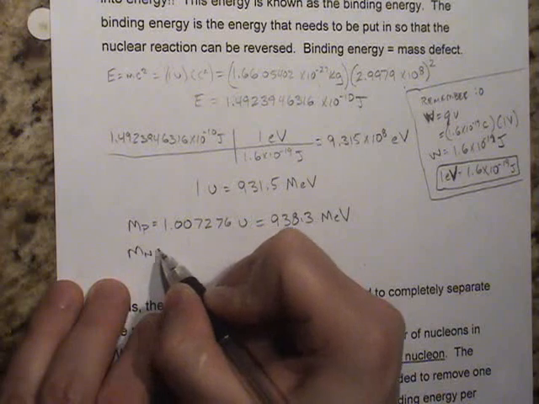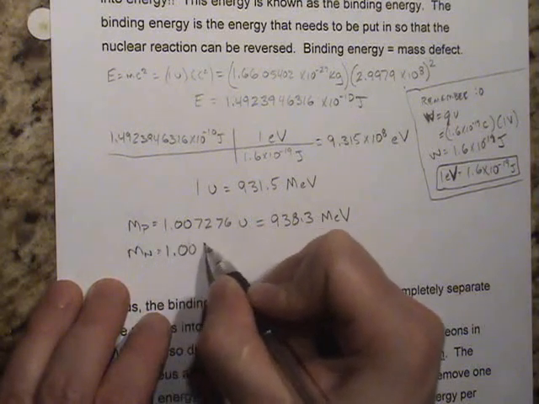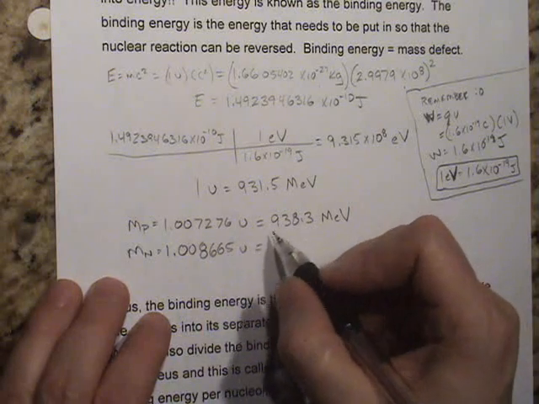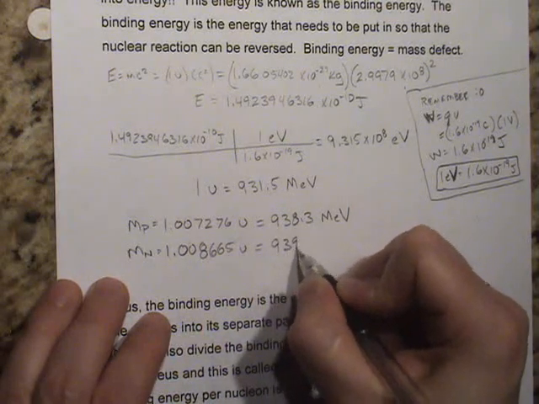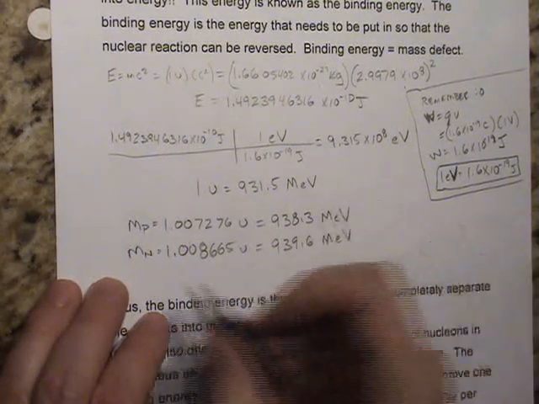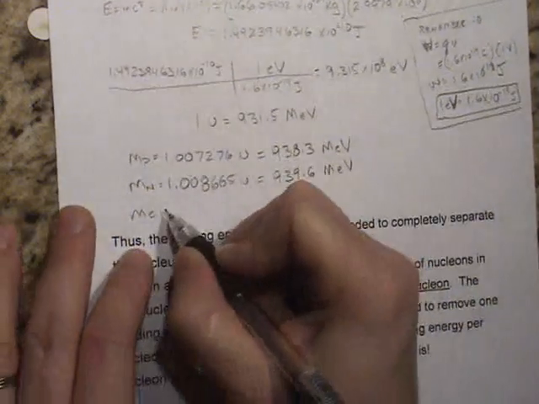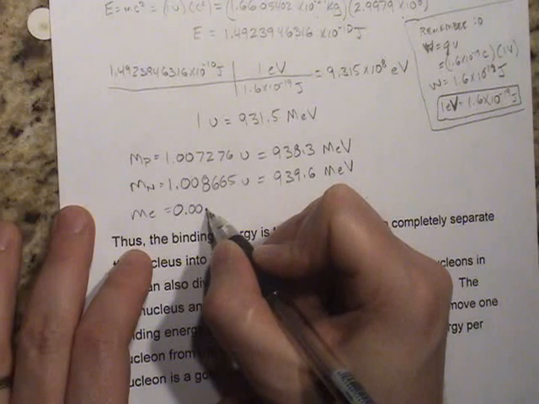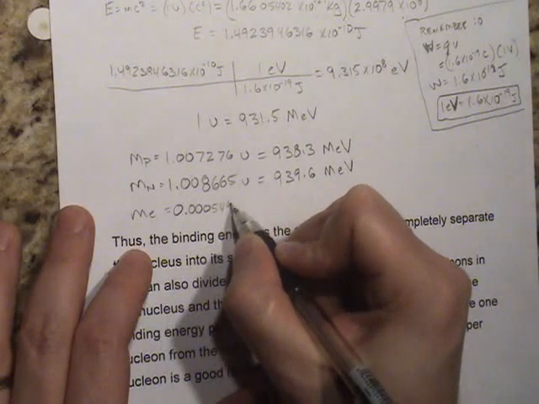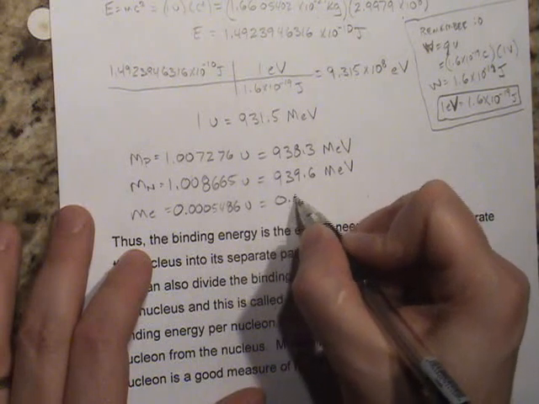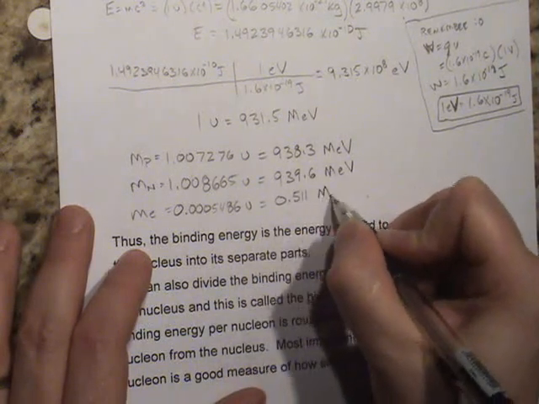The mass of the neutron was 1.008665 U, approximately equal to 939.6 MeV. The mass of the electron is equal to 0.000548 U, which is approximately 0.511 MeV.